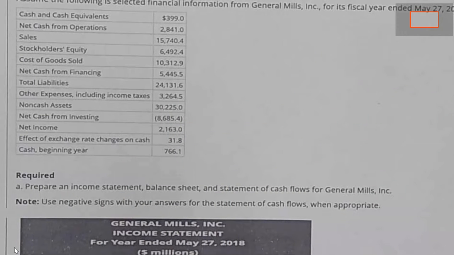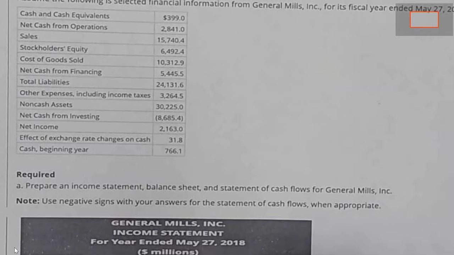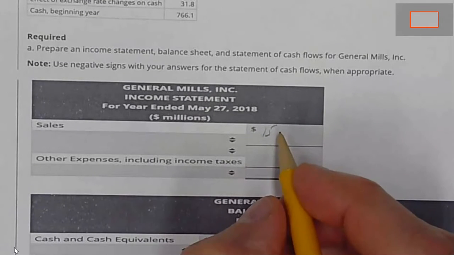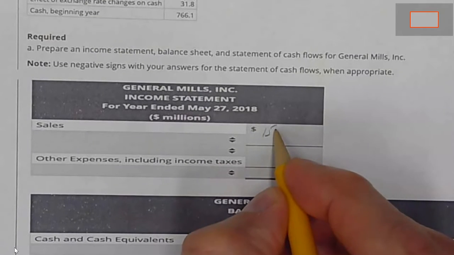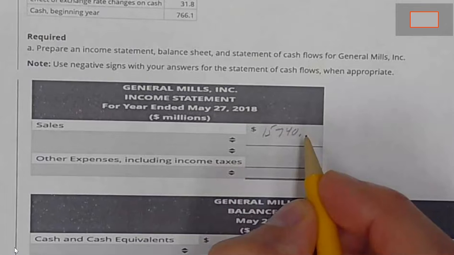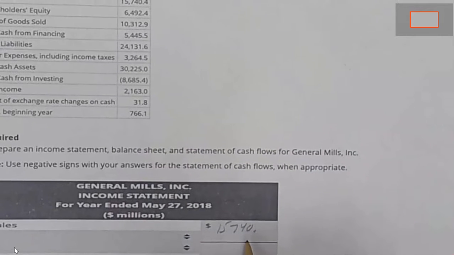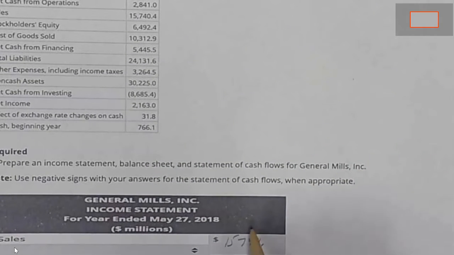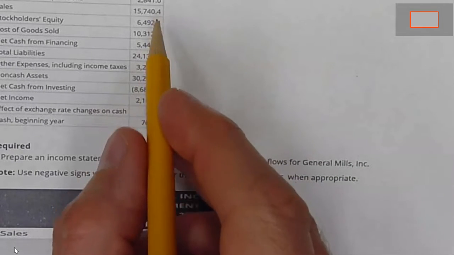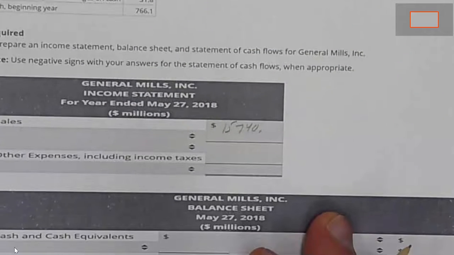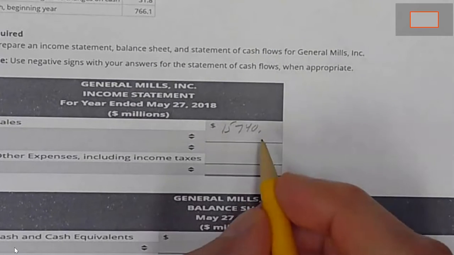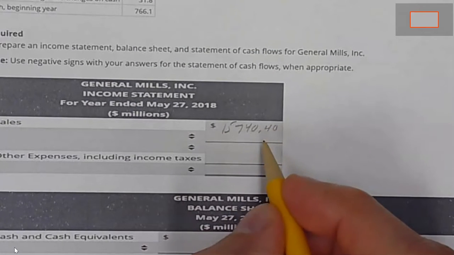I guess they're in millions. Just plot that number in. I started to do it without you. 15,740.4. Okay, so I'm going to come back down here and put that figure there.